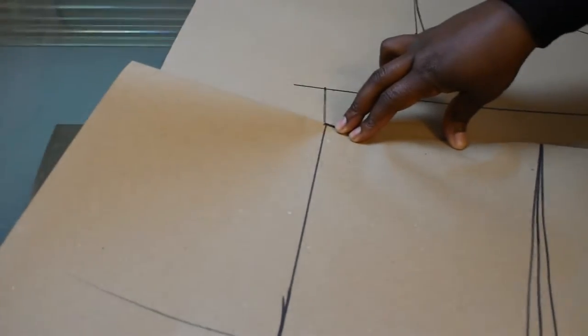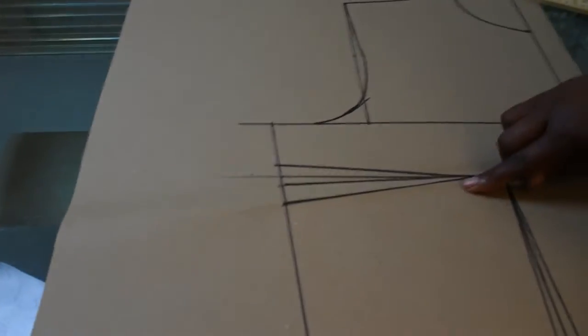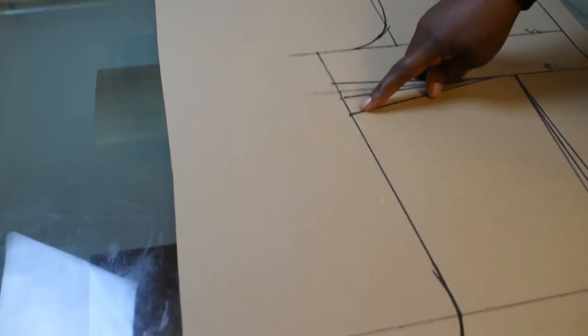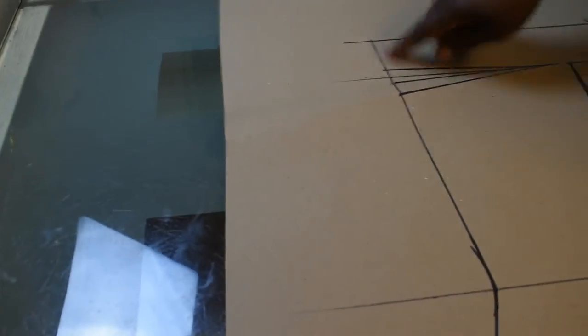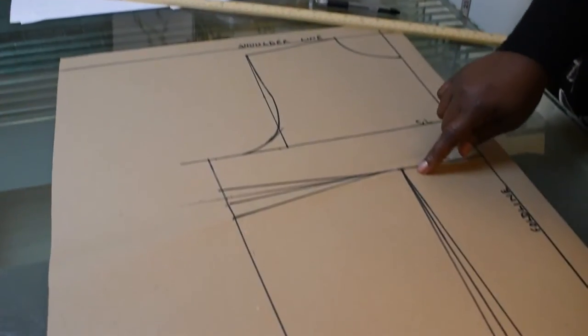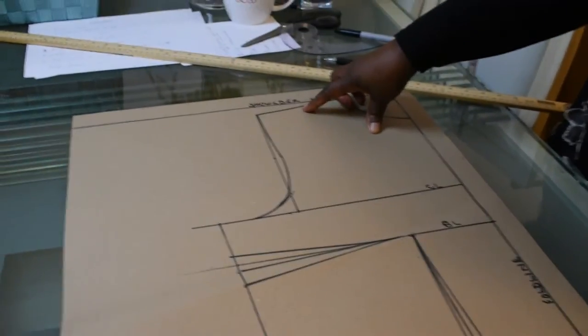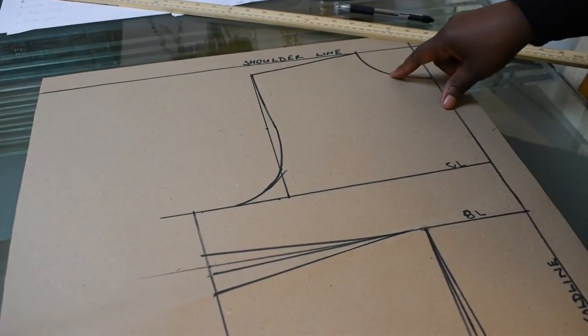So I'm going to transfer that dart to the shoulder, so that this side here can be shortened quite easily, and it looks nice as well. You can also use the front bodice pattern with a shoulder dart to make so many designs, which I'm going to show you later on.